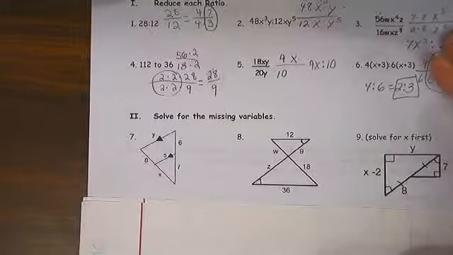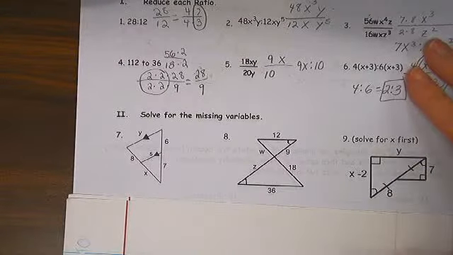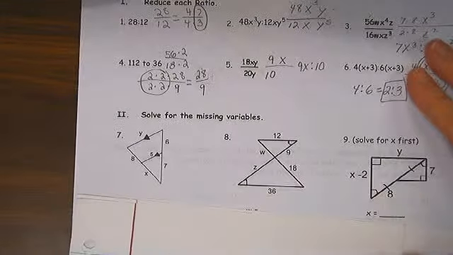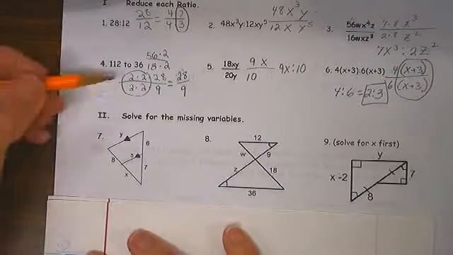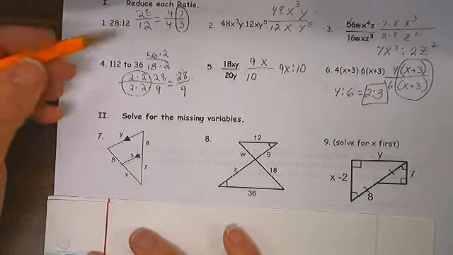Geometry Similarity Review, Problems 7, 8, and 9. This morning I just tried to make this too complicated. I think I can do a better job now. Solve for the missing variables.